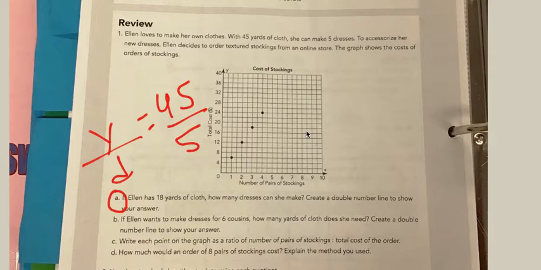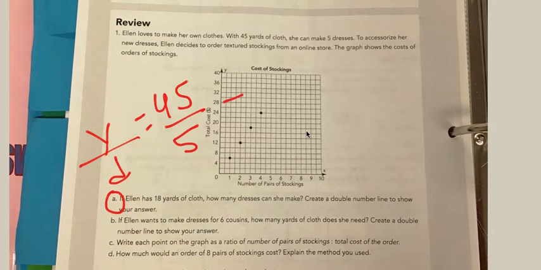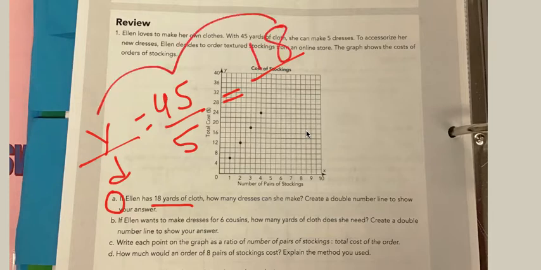You would make an equivalent fraction with 18. Where are you going to place the 18? Are you placing it on the top or on the bottom? Remember, it says 18 yards. It should go on the top, because you want to keep your yards with your yards. Now you got to think to yourself, how does 45 go into 18?